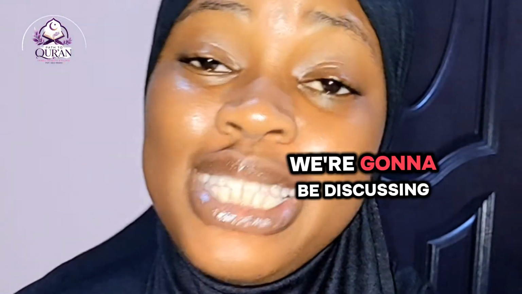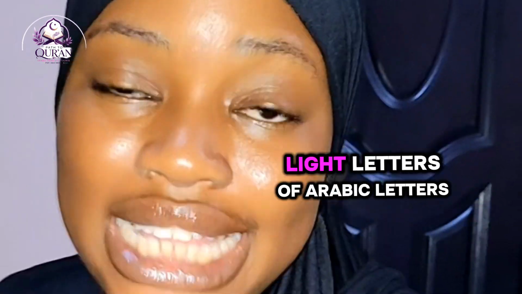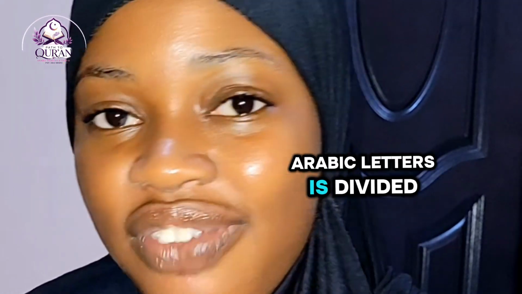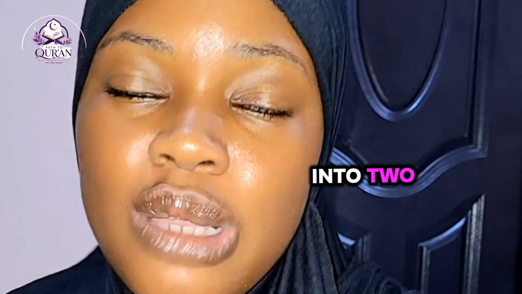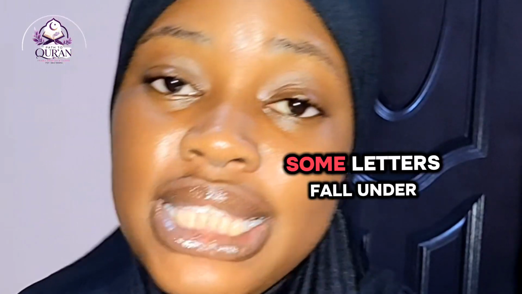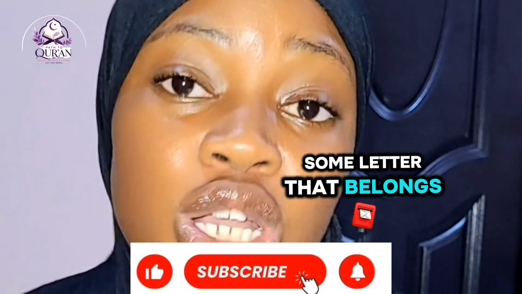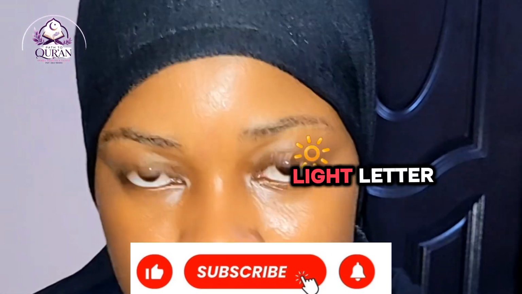So today we're going to be discussing the heavy and the light letters of Arabic letters. The whole of Arabic letters is divided into two. Some letters fall under heavy letters, some letters fall under light letters, but we also have some letters that belong to both heavy and light letters.